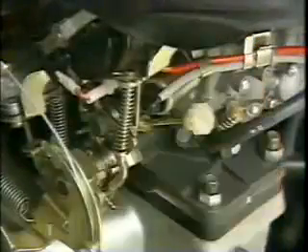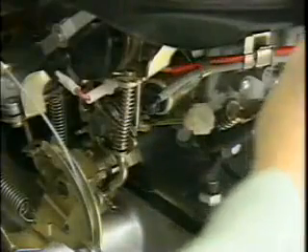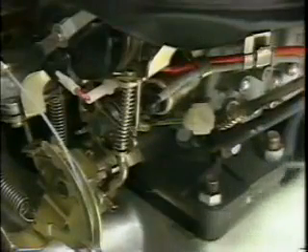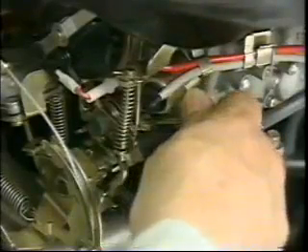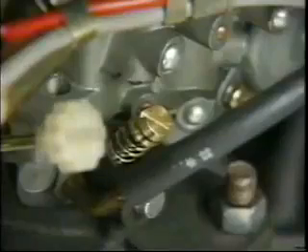Then, turn the idle speed adjusting screw to set the idle to the specified idle mixture speed. Repeat these 2 steps until the engine RPM no longer goes above the highest permissible idle setting. Finally, turn the idle mixture adjusting screw to set the idle speed to the specified setting.